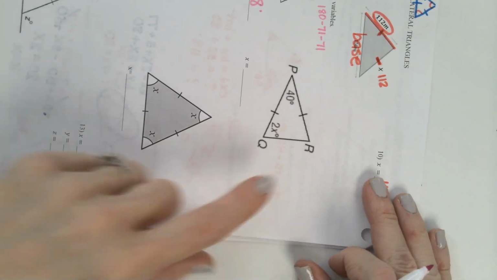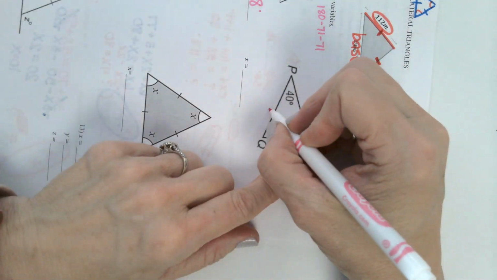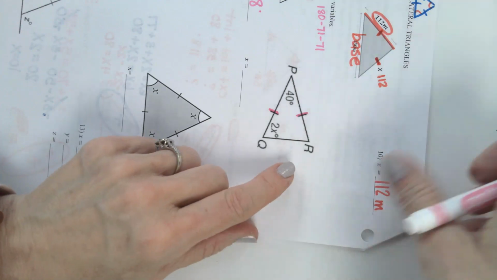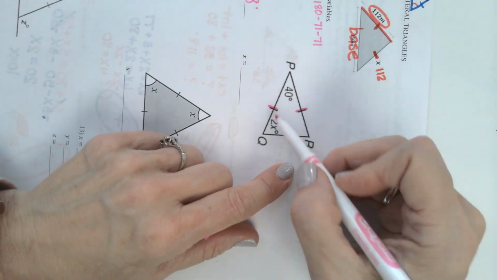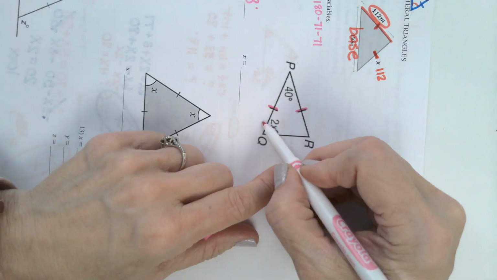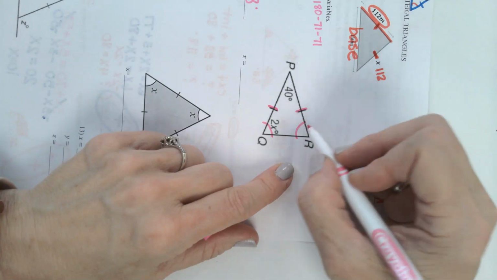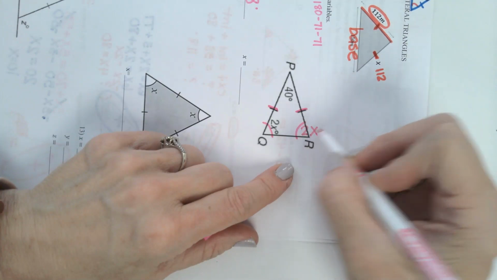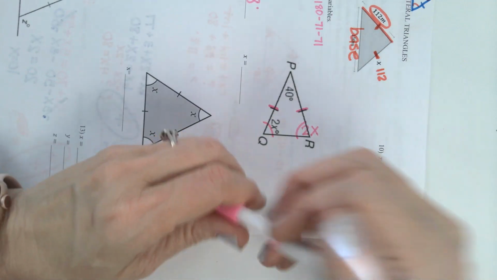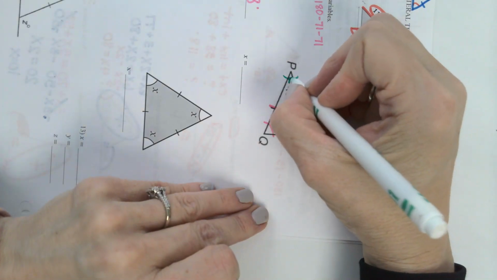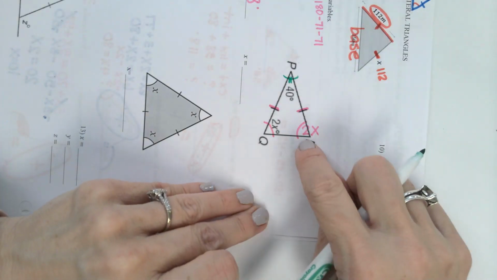Okay, then I'm going to go like this because I like looking at my isosceles triangles where their vertex angle is pointed up like a party hat. So if this is isosceles, then that means that that angle and that angle are the same. So here is 2x over here, here's 2x over here. This is 40, and it does not equal either of these.